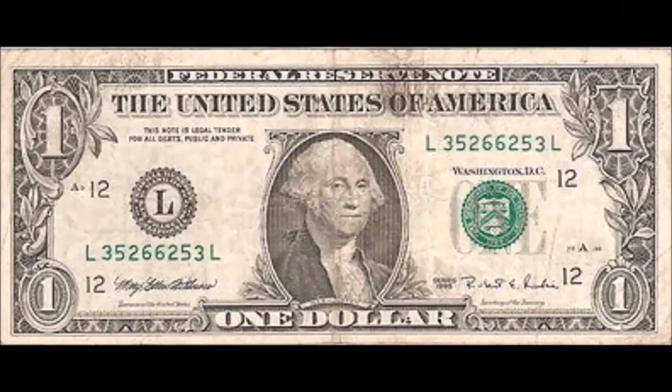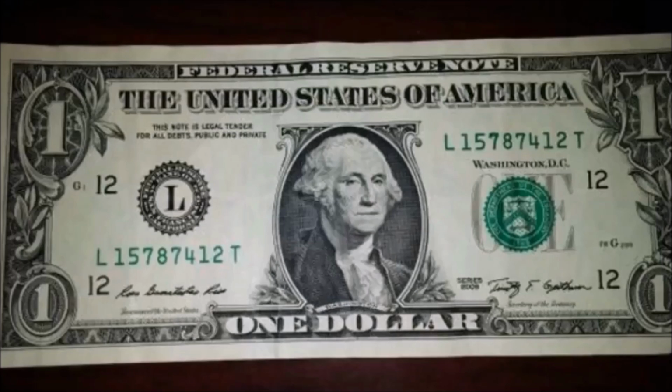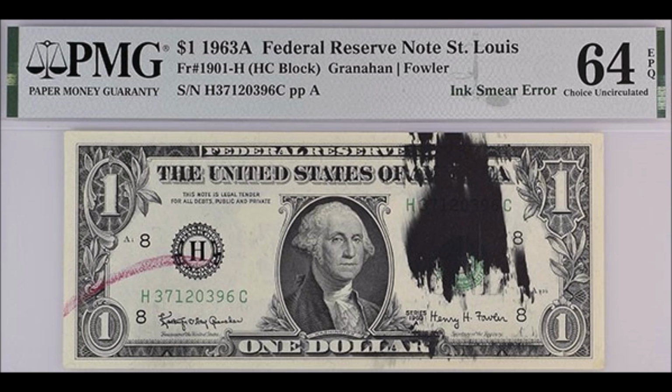This error can happen when the oscillating wiper on the printing equipment doesn't properly remove excess ink, or when the inkjets malfunction and disperse more ink than is needed to print the note. For example, the front of this 1963A $1 Federal Reserve note has a very noticeable ink smear error, along with a red Bureau of Engraving and Printing rejection mark at the left-hand side of the note.